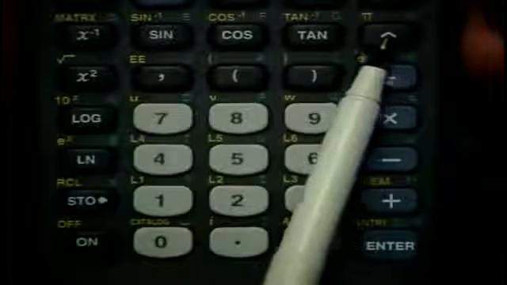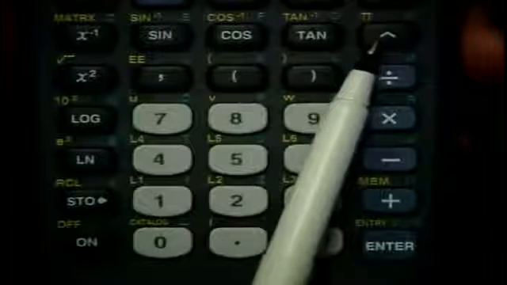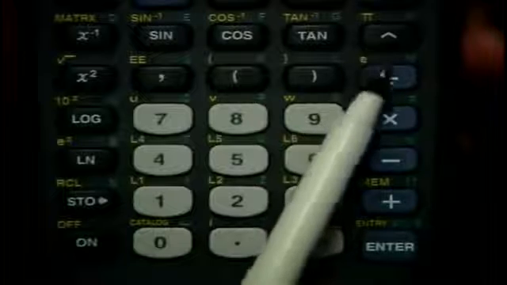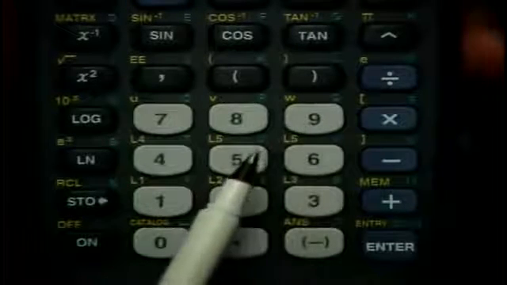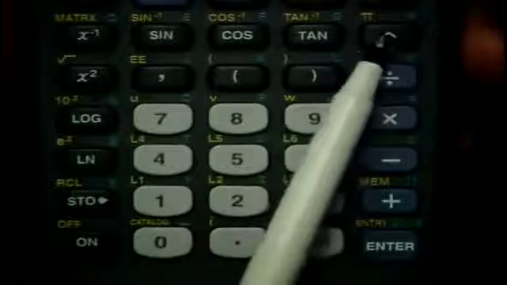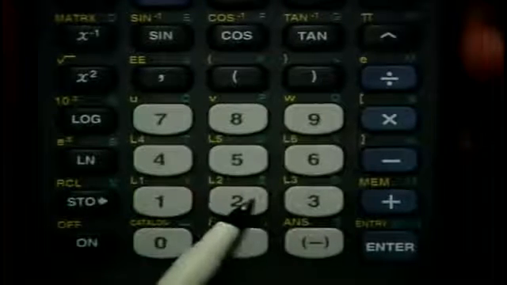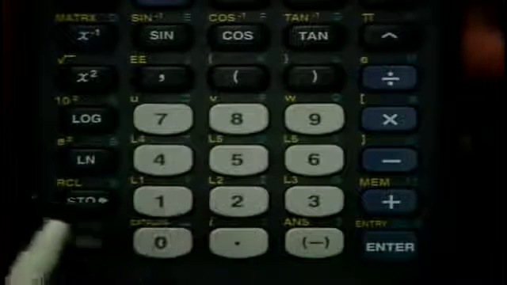All right, now if you are raising to a higher power, you need to use this button. So when I say the exponent button, it is this one. You see, and sometimes this is called the hat key. If we were squaring 5, it would be 5 and then press this button and then a 2, and then enter, and that's 5 squared.